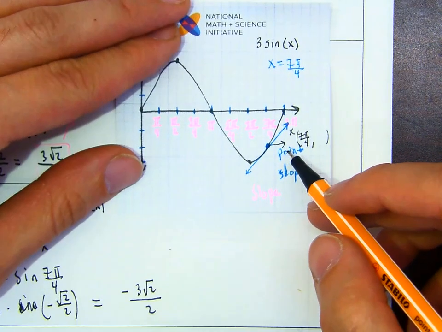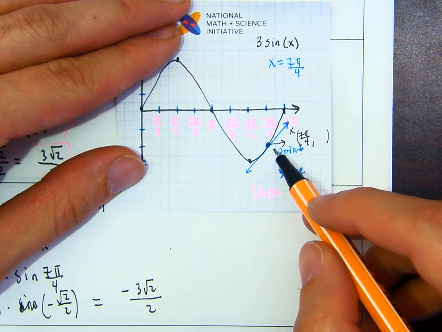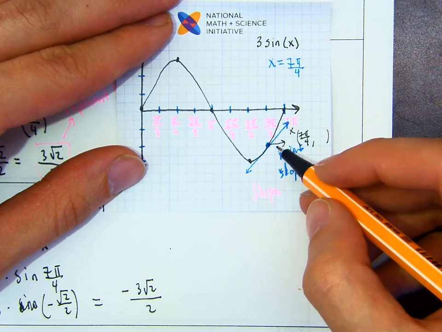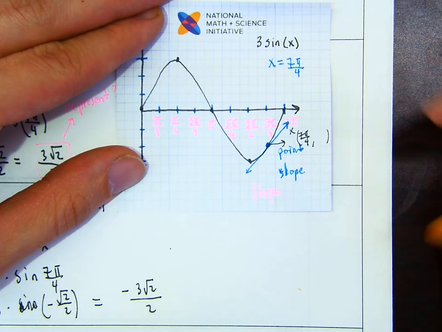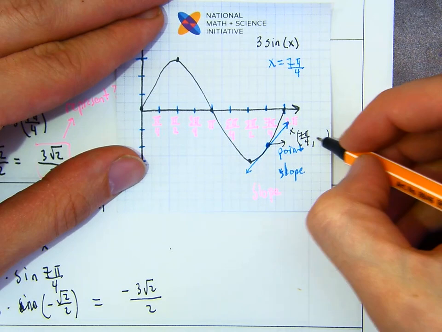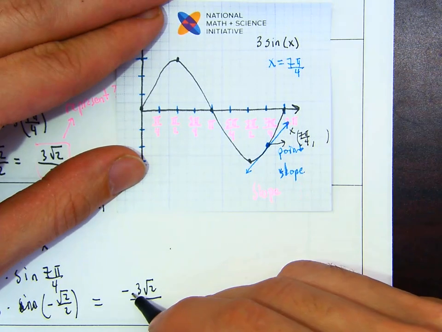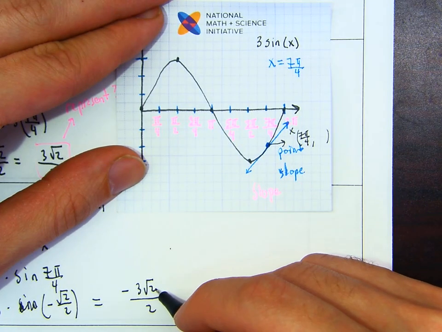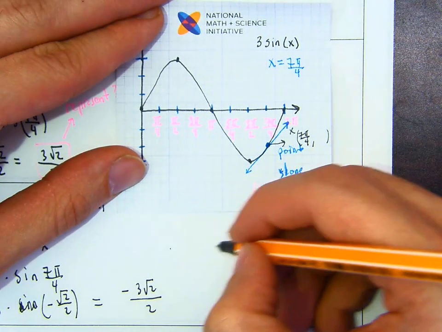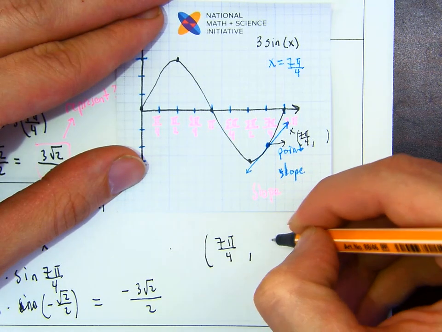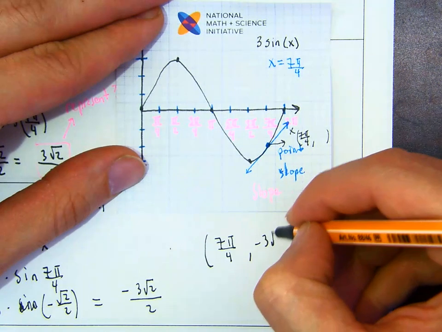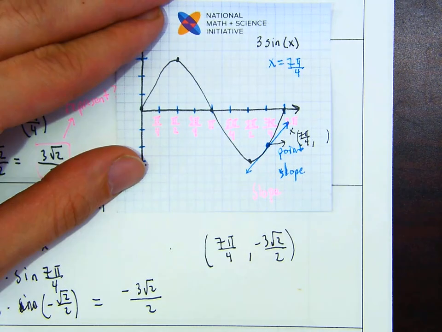And notice, this represents the y value, and shouldn't this number be negative anyway because it's below the x-axis? So this y value over here is negative 3 radical 2 over 2. So here, this is our point: 7 pi over 4, negative 3 radical 2 over 2, okay?